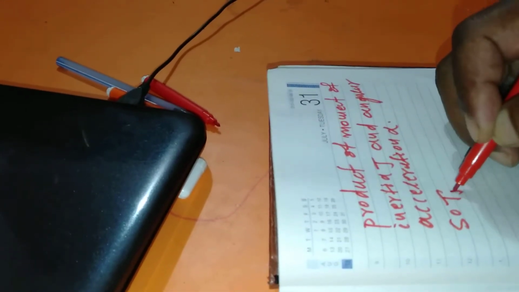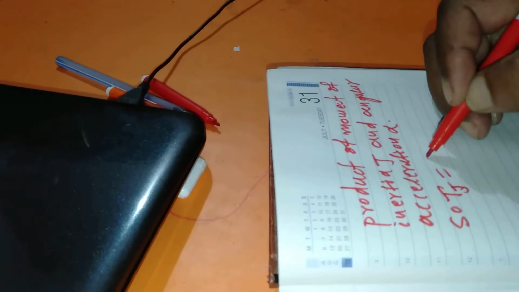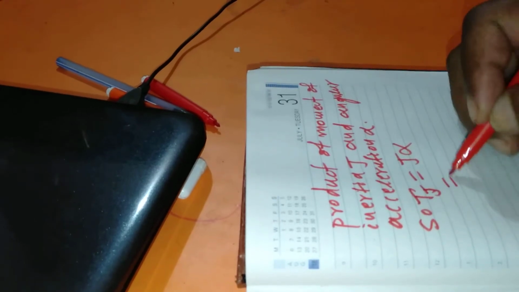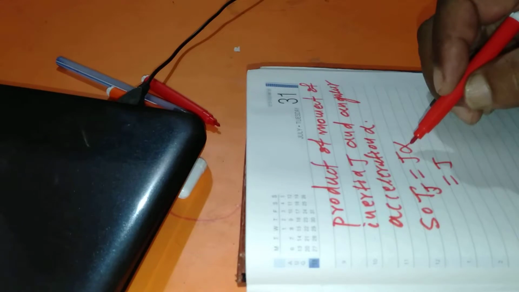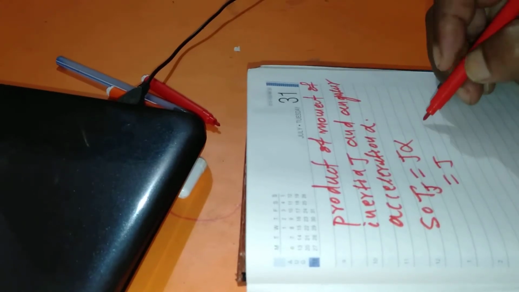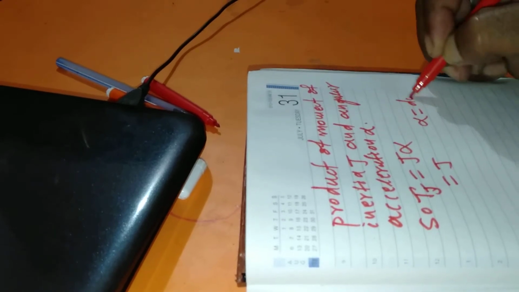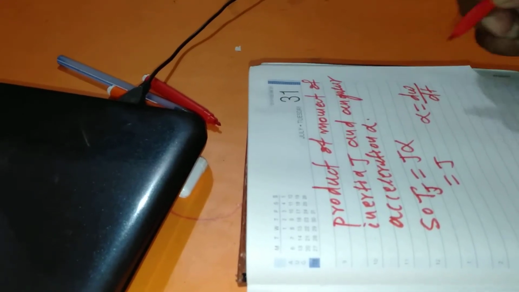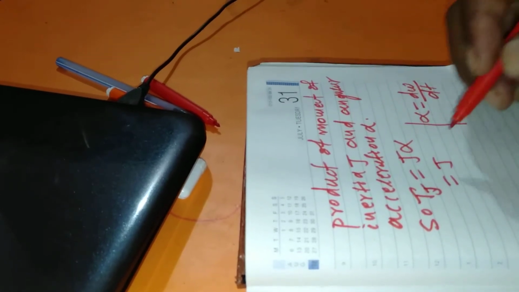So Tj is equal to J into alpha, where alpha is equal to d omega by dt, that is the derivative of the angular velocity.